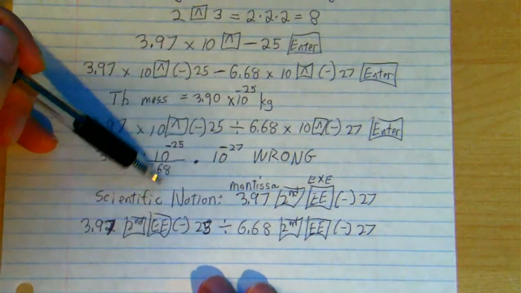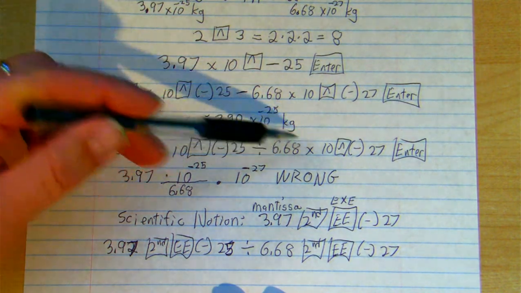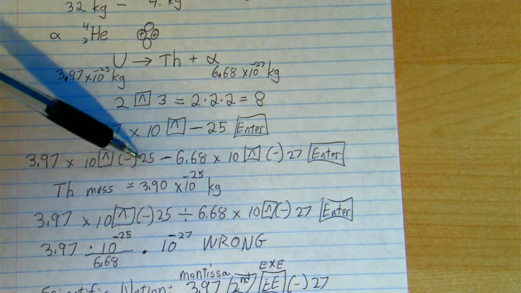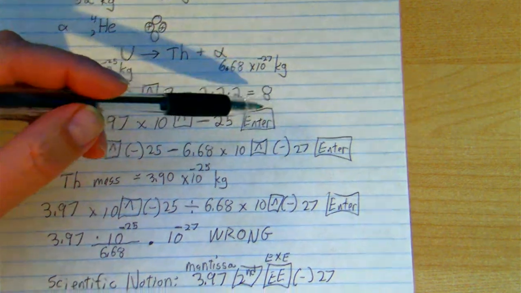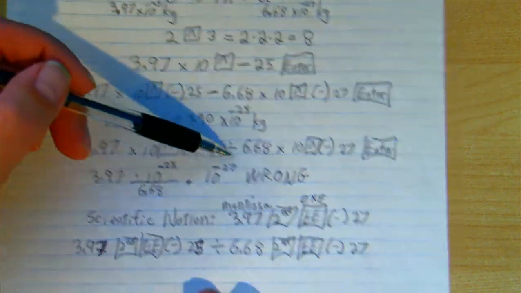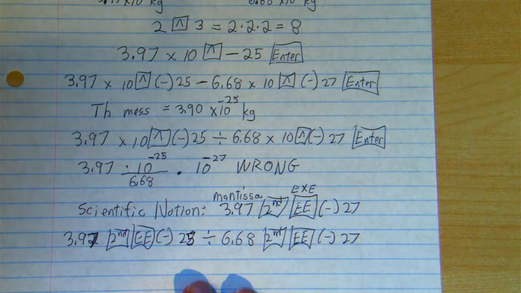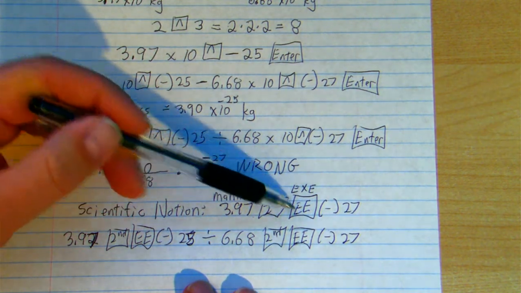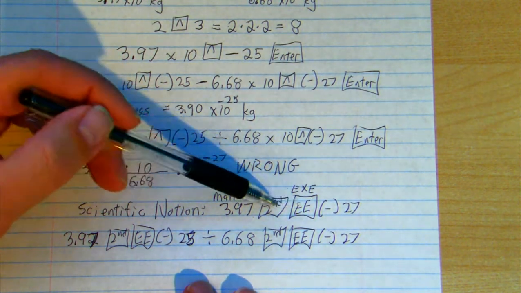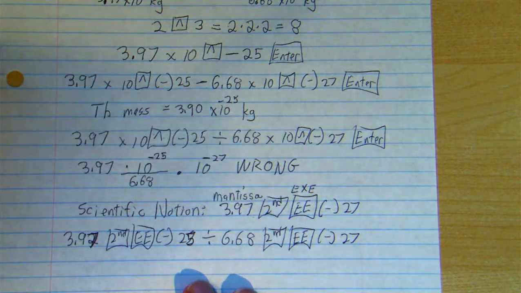Issue number 2, you need to understand that using the caret key might sometimes let you get lucky if you're doing subtraction or addition. But if you're doing a multiplication or division, it will lead to a horribly wrong answer. So you must always use the second EE buttons to enter a number in scientific notation. No exceptions.